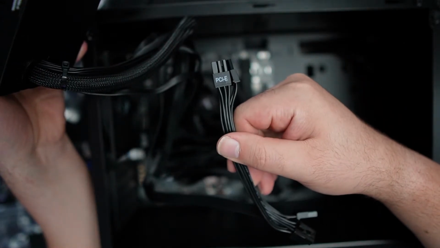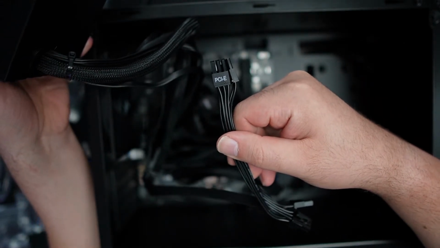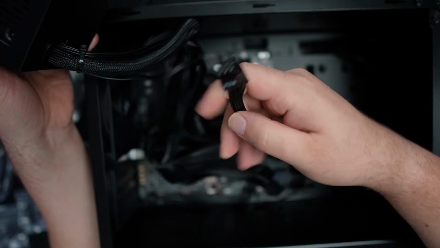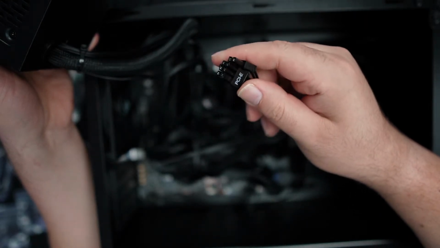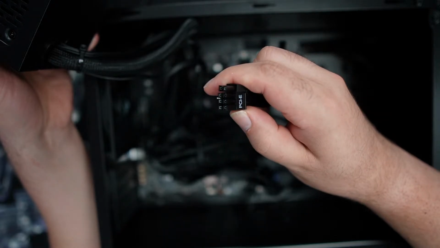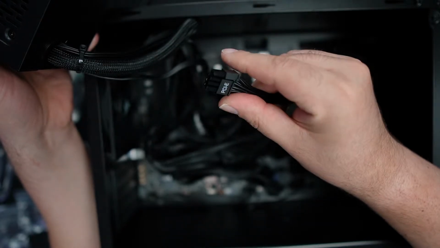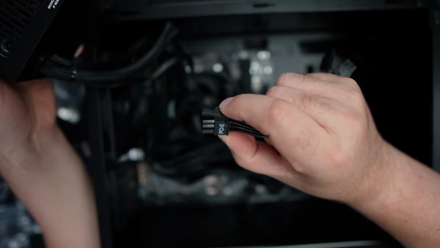You'll see PCIe. This is for your graphic card, anything that's PCI Express or your graphic card. It does have 8 pins total. It has 6 plus a 2. If you have to plug in all 8 pins, just make sure it is under the notch before you install it.